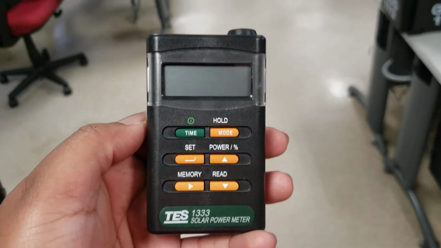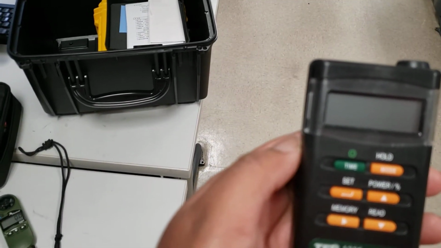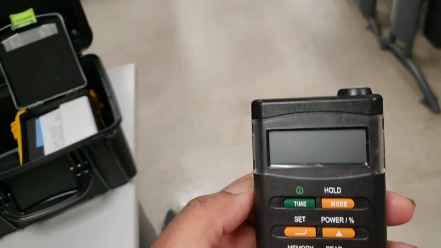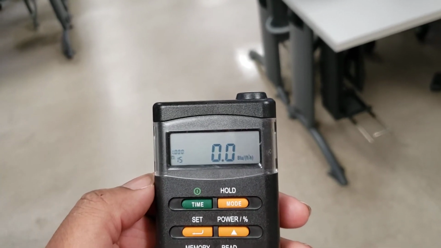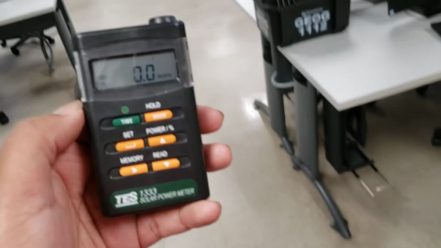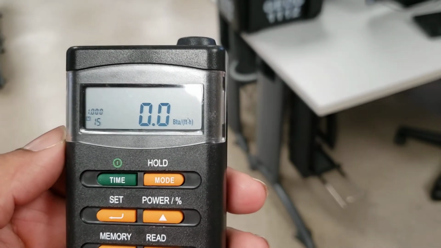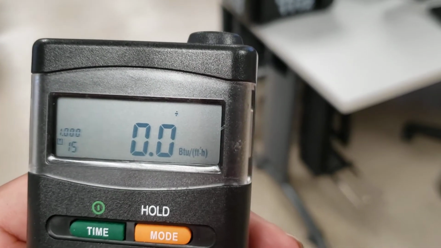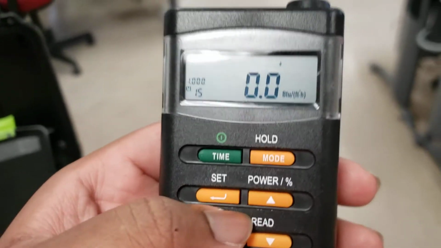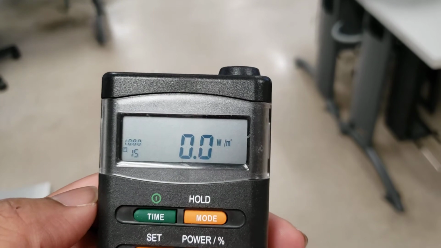So this reads the solar energy in, let's see here, watts per meter squared. And you can see right now it's reading 0.0. That's because I'm inside the classroom. But outside, obviously you'll have a bigger number here. I think this is in BTU, so we're going to change the, oh, there we go. So now we're in watts per meter squared. That's where we want to be.